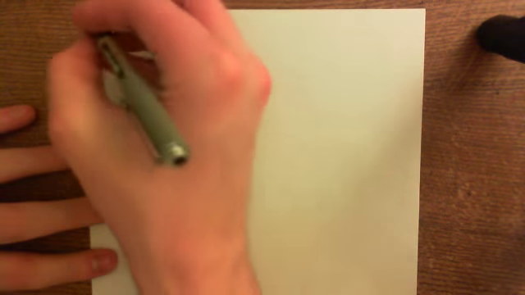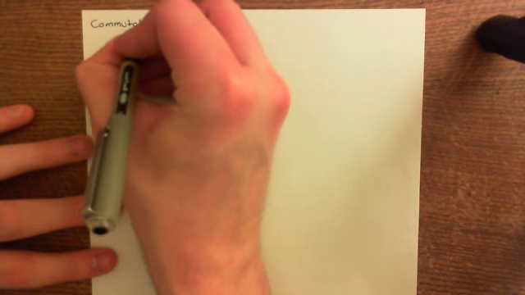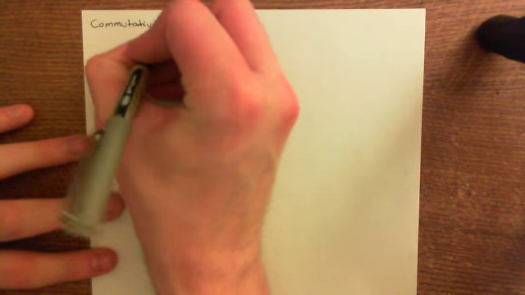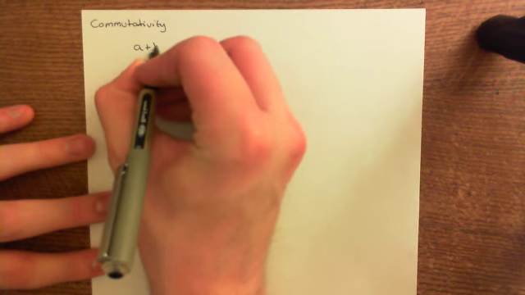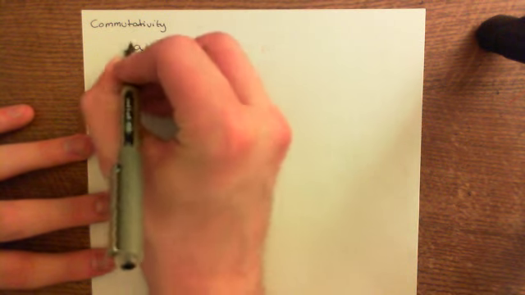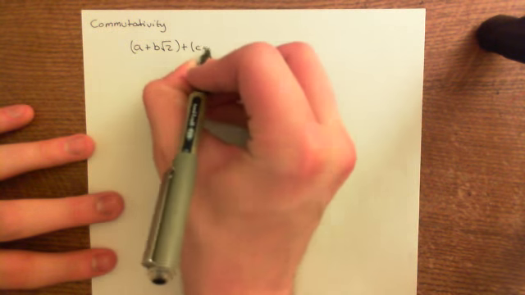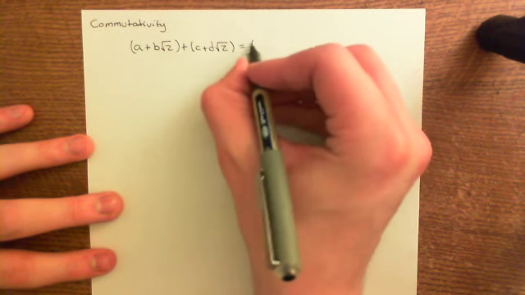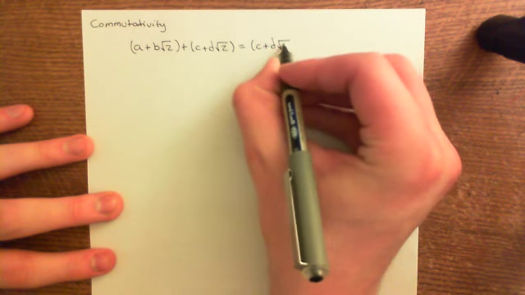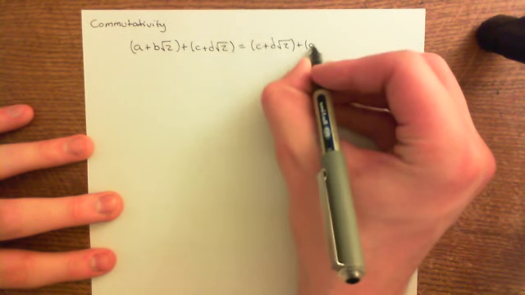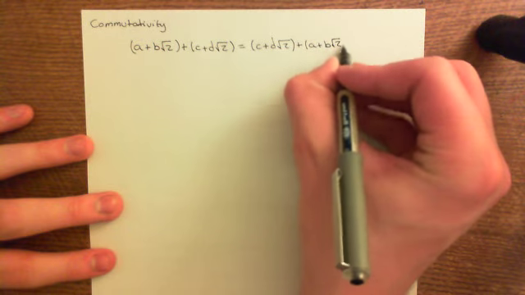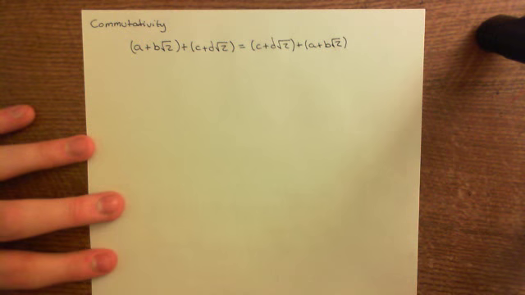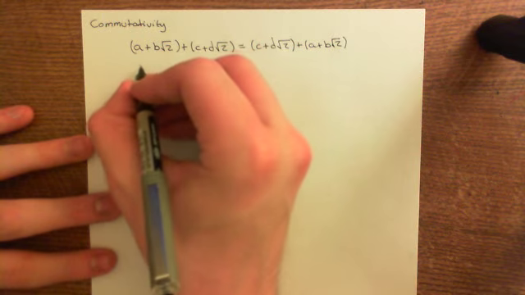Okay, right. So, next property is commutativity. Okay, so we want commutativity. Right, and this means that we need a plus b the square root of 2, so a symbol within our new field, plus c plus d the square root of 2, another symbol within our new field. We need this to be the same as c plus d the square root of 2 plus a plus b the square root of 2. Now this is going to hold simply because we have commutativity of addition in our rational numbers.